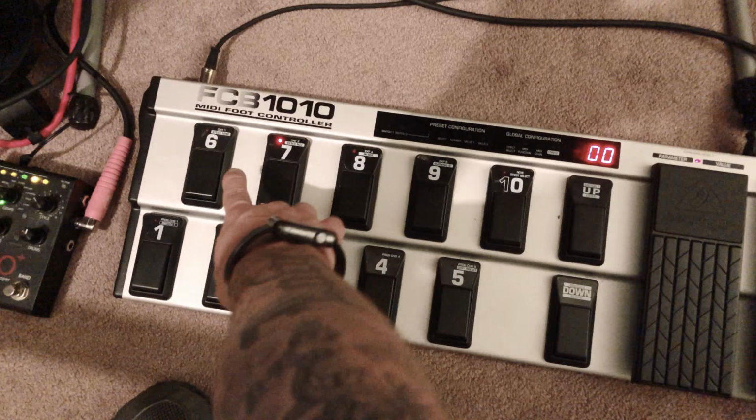Now again, what I have up here is a clean patch, and I'll show you that one. So that's the clean patch. I have a couple different settings there, all sorts of fun stuff depending on what you're plugged into, or how wide of a sound you want. And so I'll hit 6, and of course I'm already on that channel there.